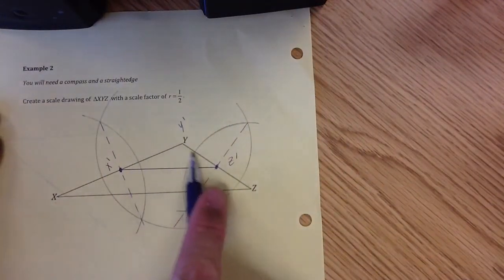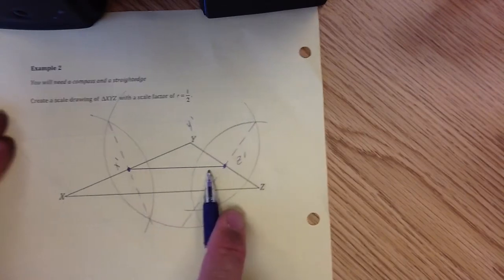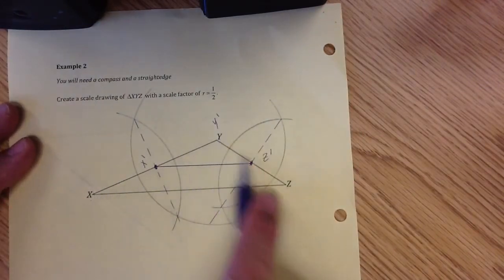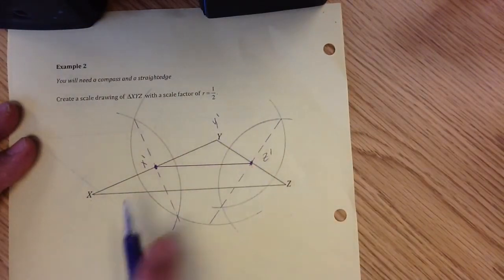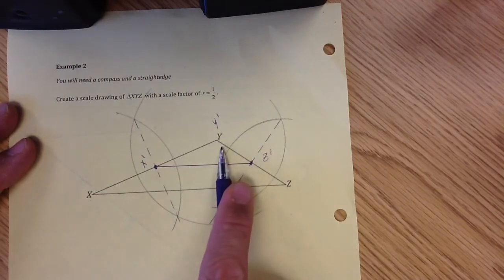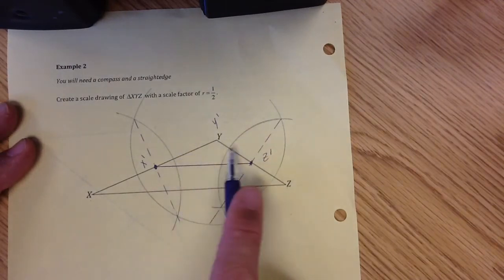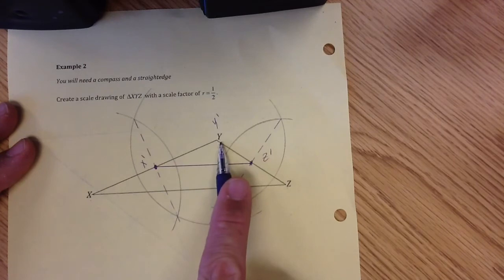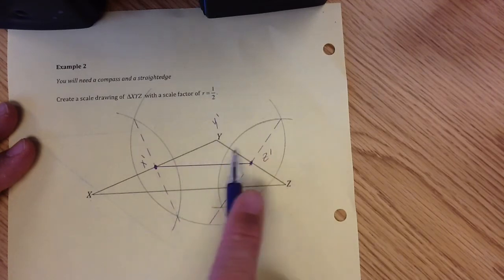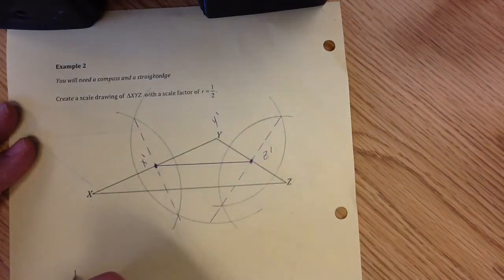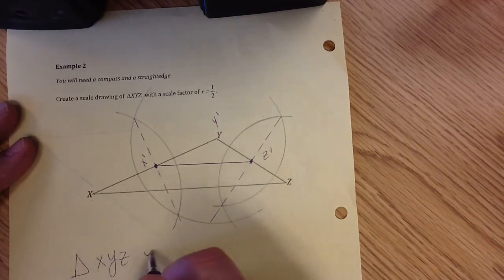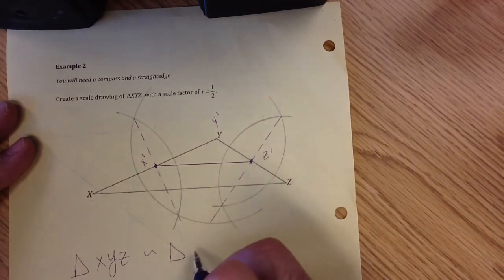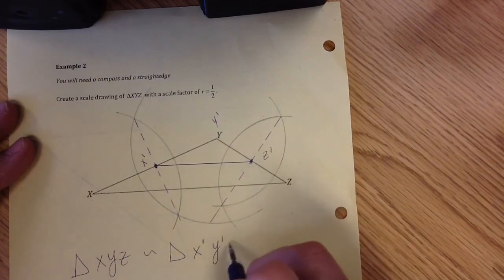So I have this little triangle up here, and it is similar to the big triangle here. Notice again that Y and Y prime are the same, and in all of the examples I've made 2 sides and the included angle. The angle is the same, the 2 sides are in proportion. So I'm going to write triangle XYZ is similar to triangle X prime, Y prime, Z prime.